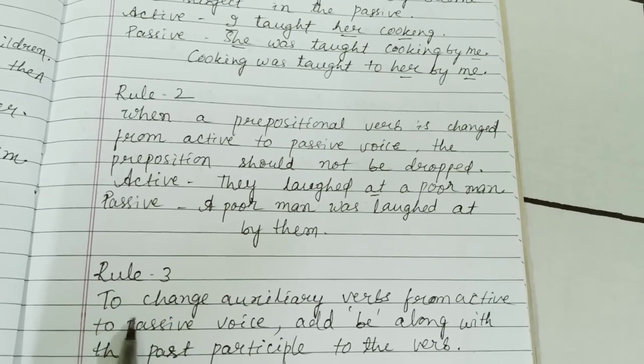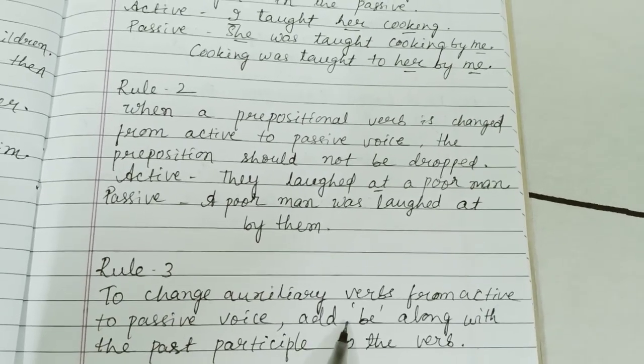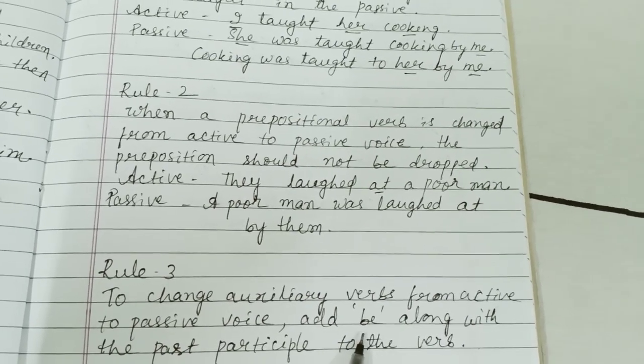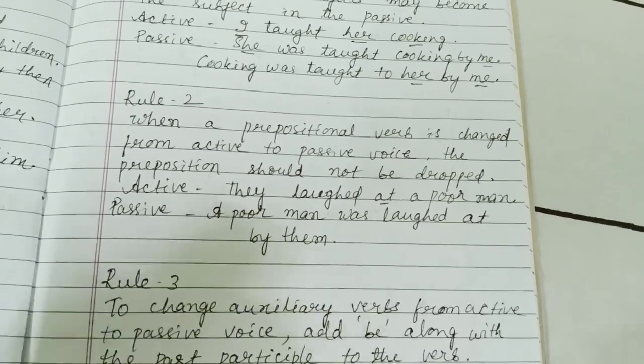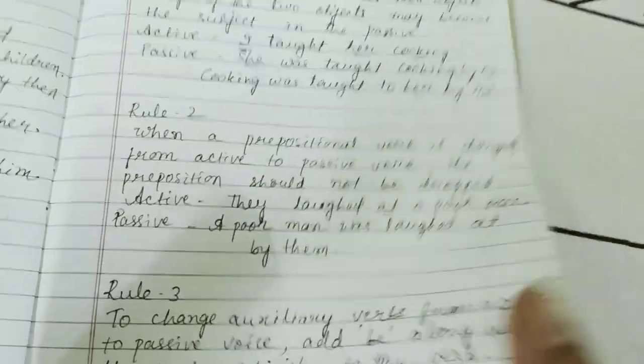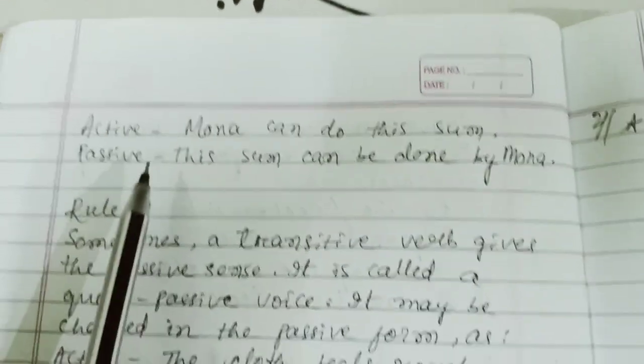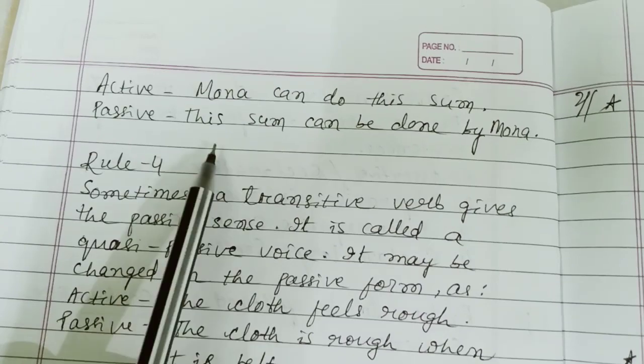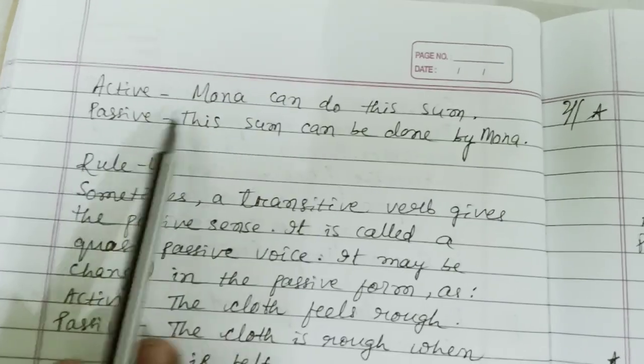So rule 3. To change auxiliary verbs from active to passive voice, add be along with the past participle to the verb. What is this? Add be form means along with the past participle we always use. So see this. Mona can do this sum. Then this sum is the object, Mona is the subject.